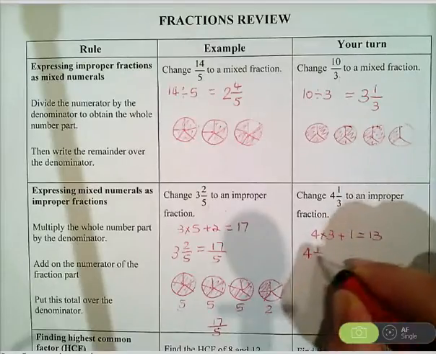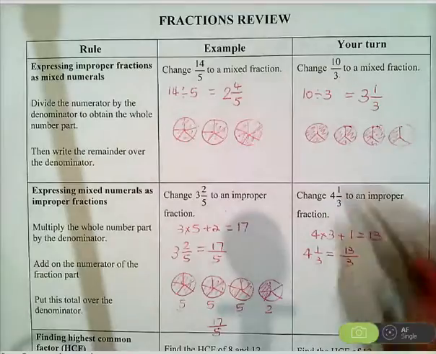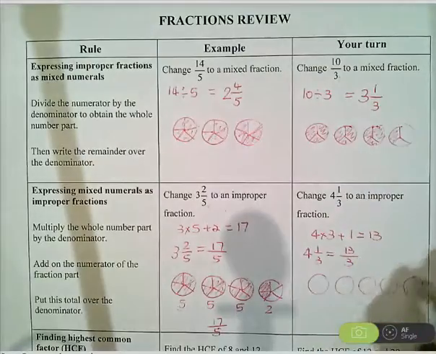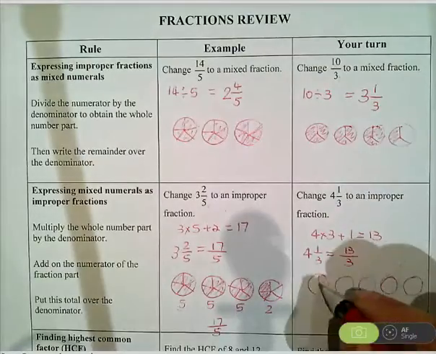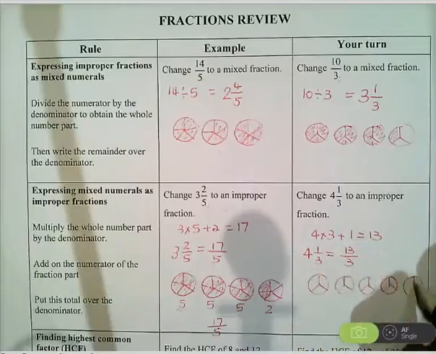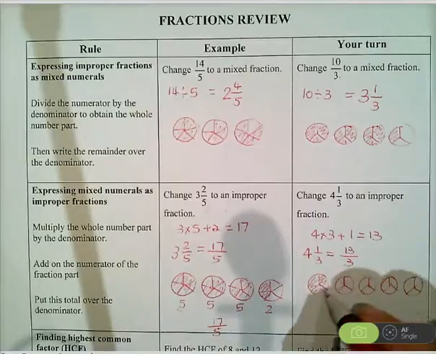So therefore 4 and a third is 13 over 3. The other way of doing this question is to draw it, where I've got 4 full circles and my last circle over there. Each of these 4 full circles is cut into 3s. Actually, all the circles are cut into 3s.